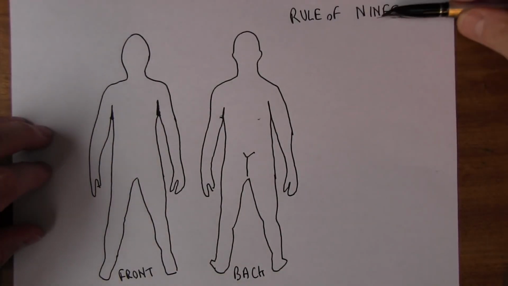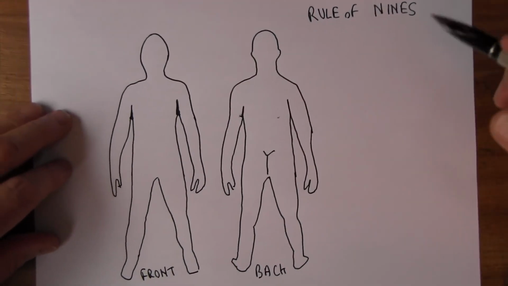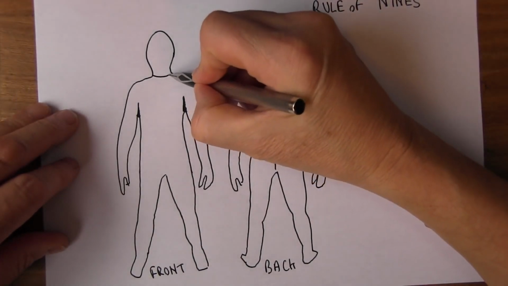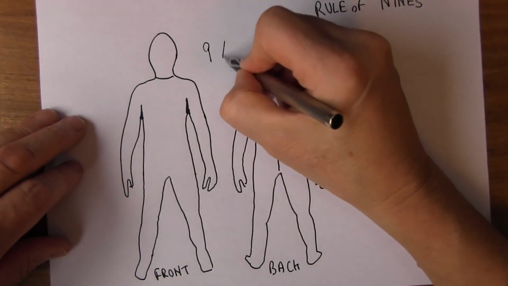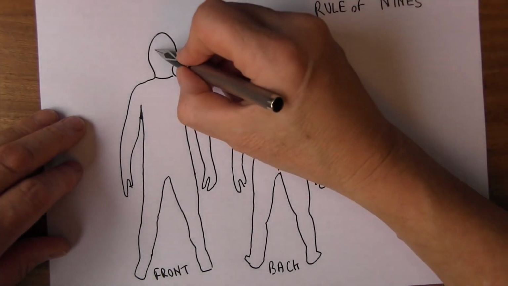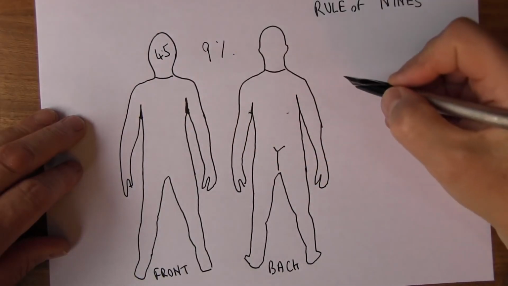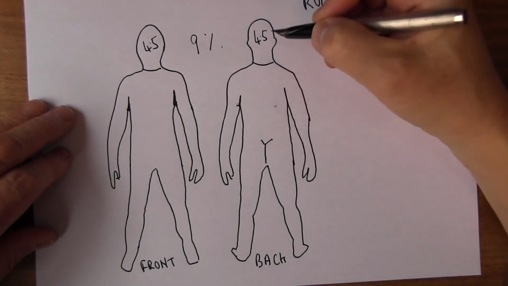The rule of nines is about body surface area. How can we approximate the body surface area involved in a particular burn? And using nines we can do that very simply. So this is the front and this is the back. So the head, all of the head is 9% of body surface area. That means the front of the head is going to be 4.5% of body surface area, and the back of the head is going to be 4.5% of body surface area.